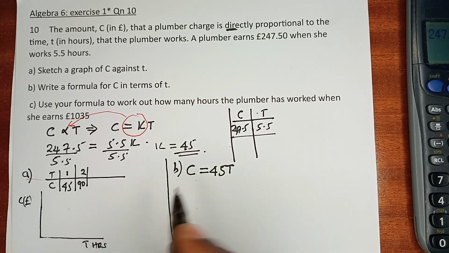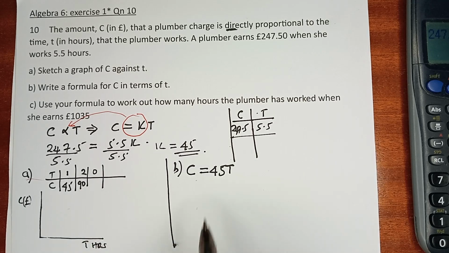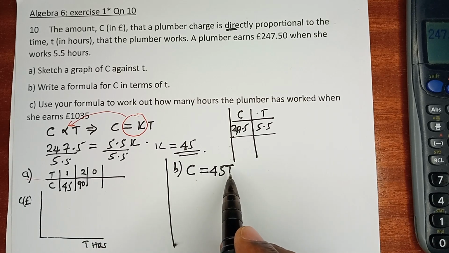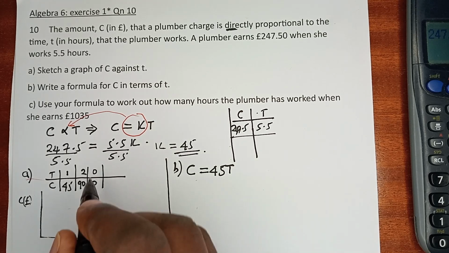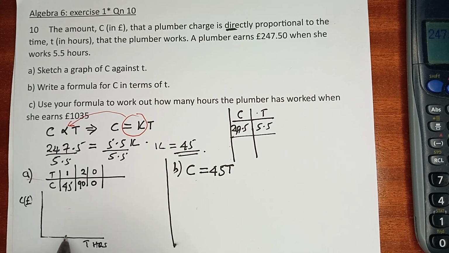We just have to show when T is 0, what is the cost? The cost C is equal to 45 times 0, which is also 0. And that confirms that our graph starts from the origin. And you can see when T is 1, for instance, then the cost is here, 45.